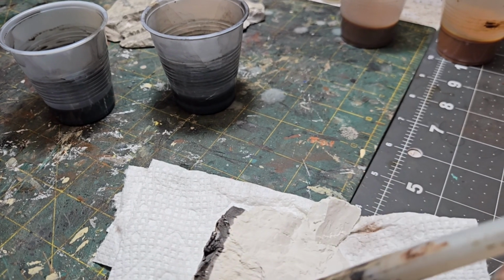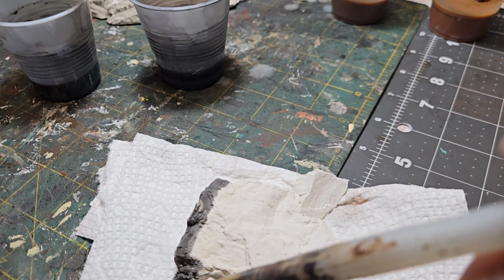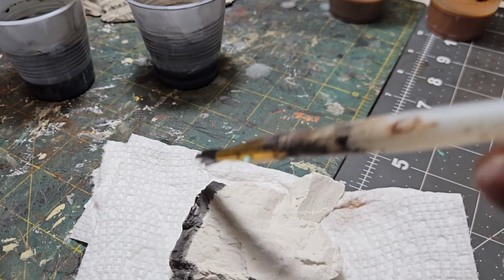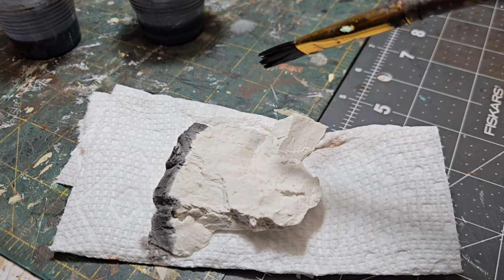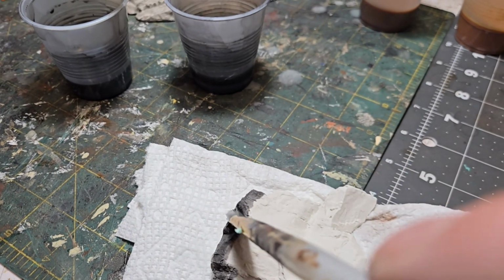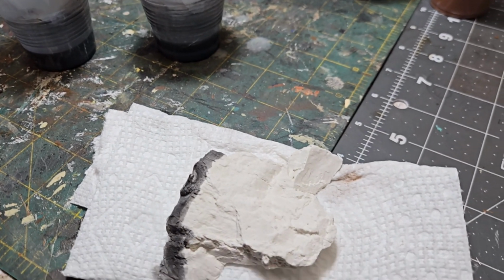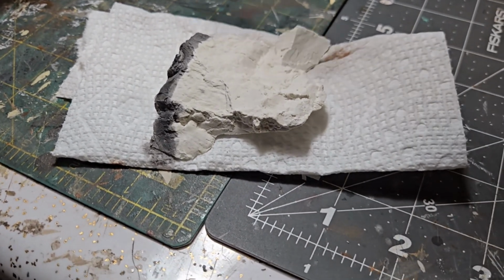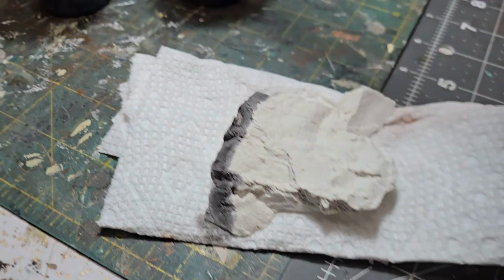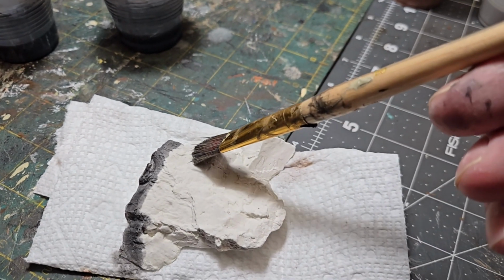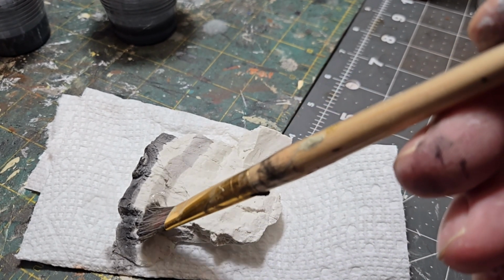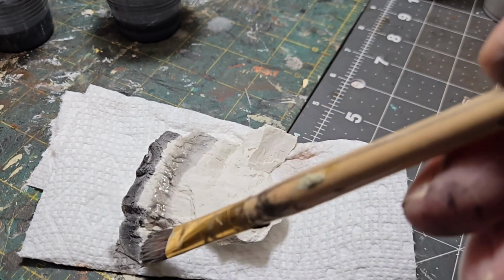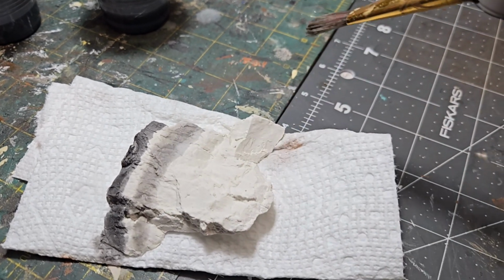Let's go with the dark India ink and alcohol. See how dark that is? There are rocks that look that dark, but it'll lighten up a little bit as it dries. So if you think it's too dark, just wait a minute. Now let me take the light India ink and alcohol wash. Let's go down there. Make a stripe. That looks more limestoney.